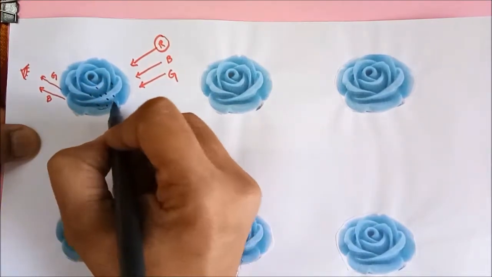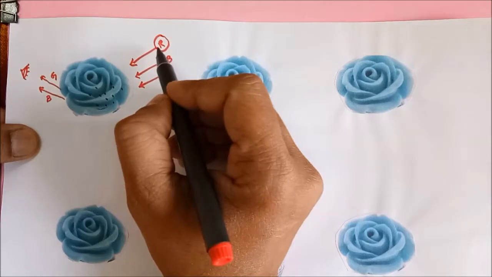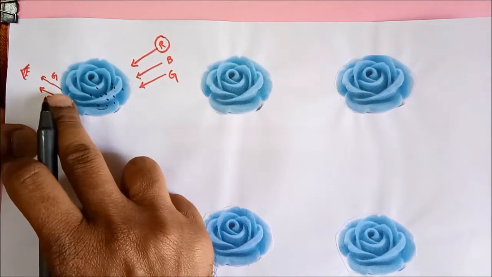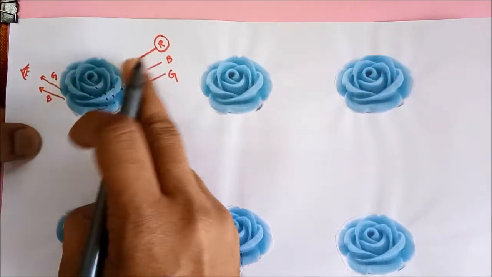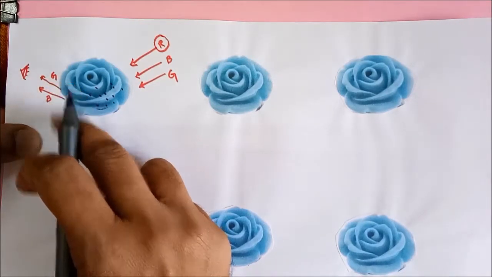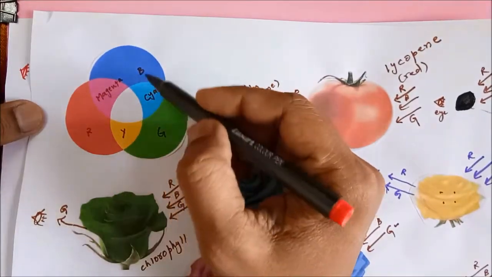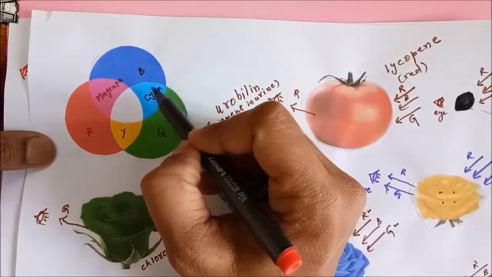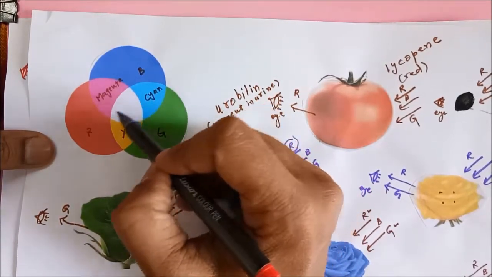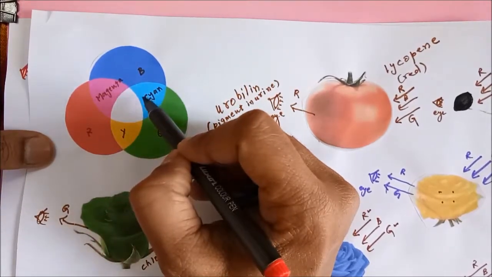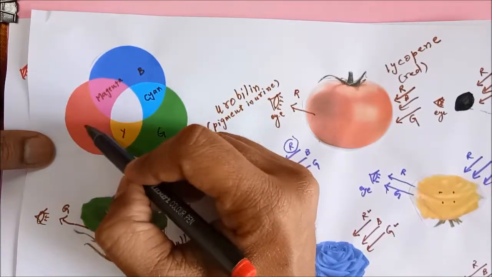So cyan pigments are capable of absorbing red color. So in white light, the cyan flower appears cyan. It is because they absorb red color and both the other colors get reflected, and that's why you get the cyan color, right? And we might also recall that cyan is made up of blue and green light. So if you look at the pattern, the cyan pigments are going to absorb their complementary color, red. So cyan pigments are always going to absorb red color.